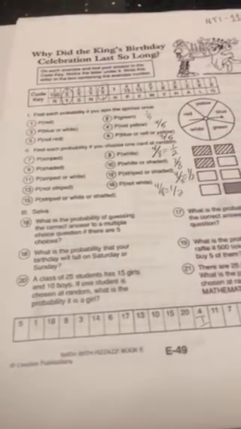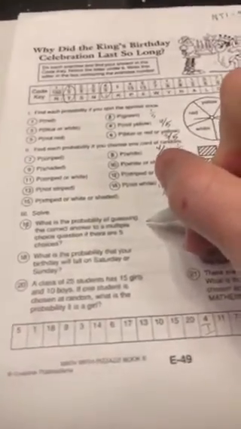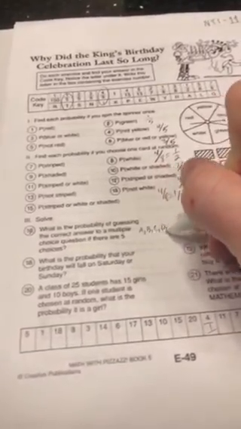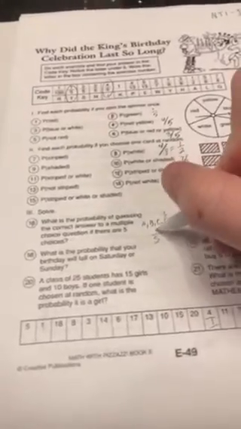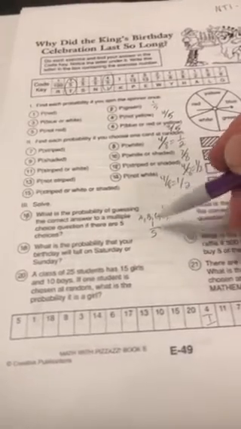It says, what's the probability of guessing the correct answer to a multiple choice question if there are 5 choices? So remember, how many correct answers are there? It's kind of like you have A, B, C, D, and E. Those are your choices. So I've got 5 total choices, and only one of those is the right answer. Say this is my right answer. So your chance is 1 out of 5. I have 5 total, and 1 is the answer, so it's 1 out of 5.